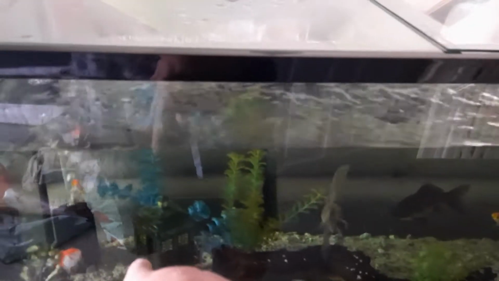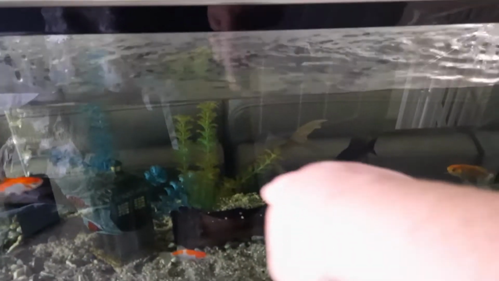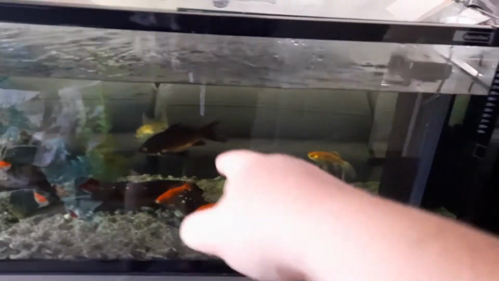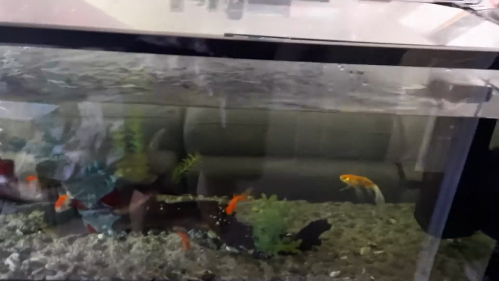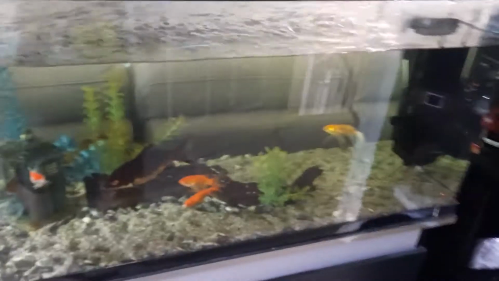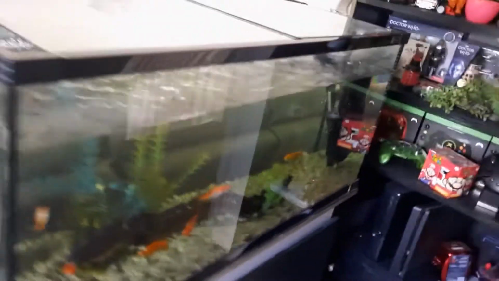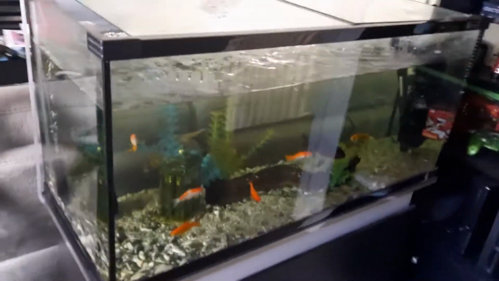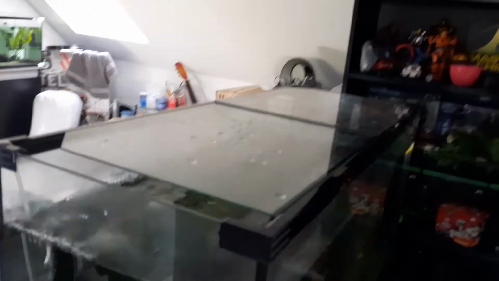So a simple TARDIS with some blue fake plants, a log with a couple of fake plants on it. There's more fake plants than that, but I did try live, but sadly the goldfish ripped them out of the place, so I had to go back to fake. And the idea of this tank was just to get that full 360 design, because this tank is in the middle of the room. The three main areas you can view it from are directly at the front, the side, as well as the back.